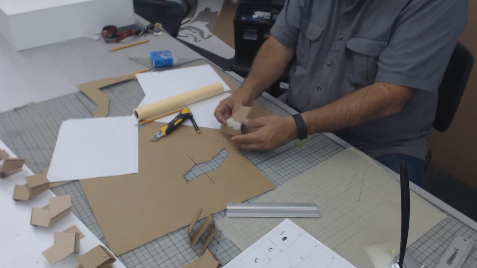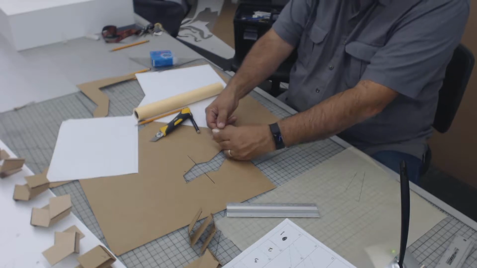All right, so there is the second piece.